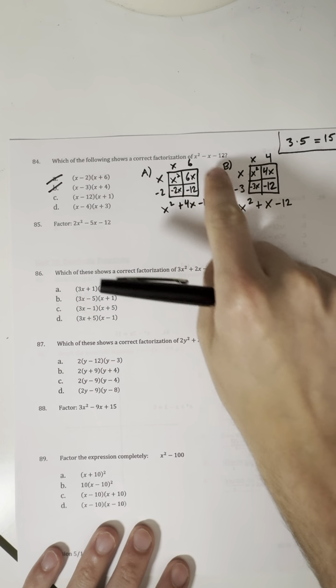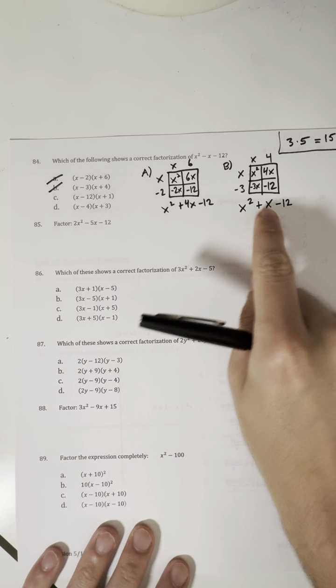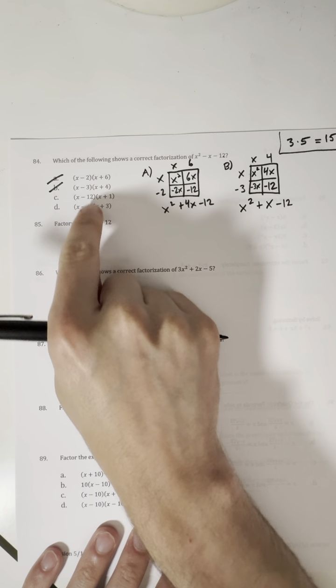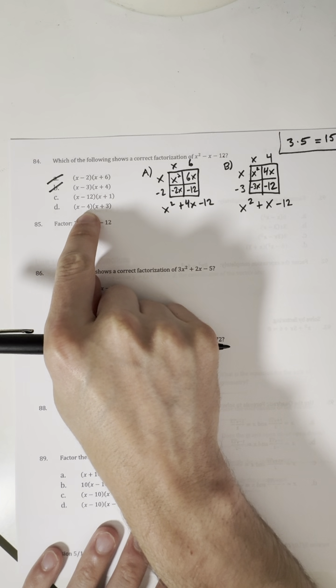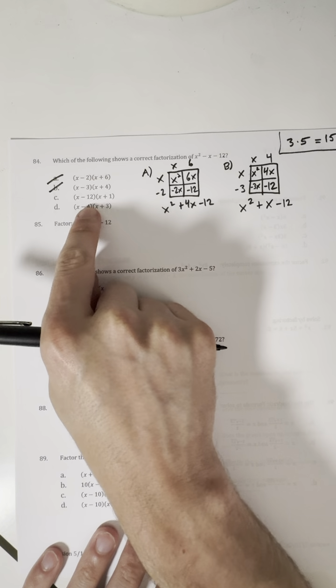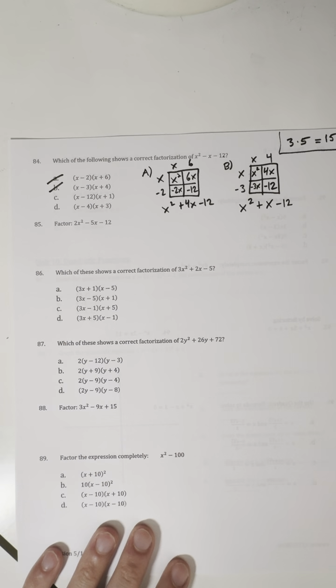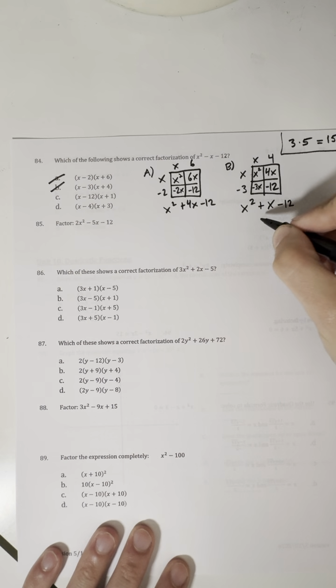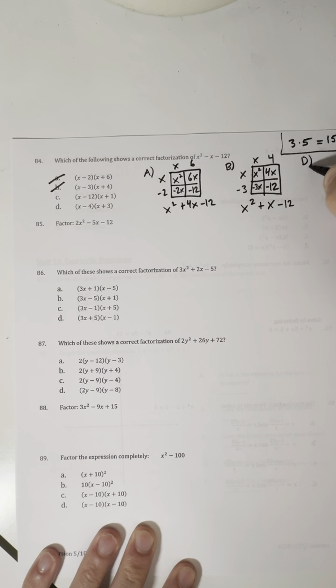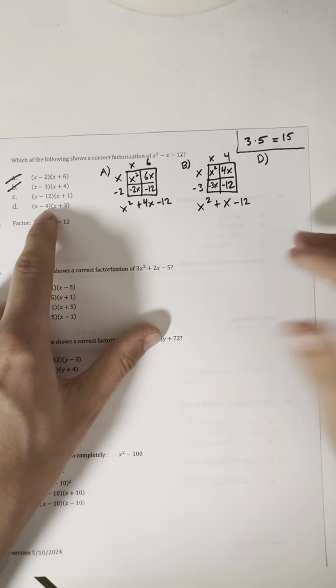But check this out. I wanted negative, but I got positive. It might make sense to check out answer D, because answer D is like the same thing, but the positives and negatives are flipped around. So let's check that one. If I go to D, let's see if D is correct.